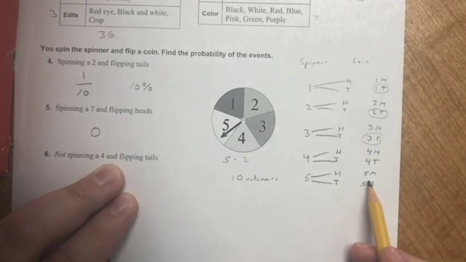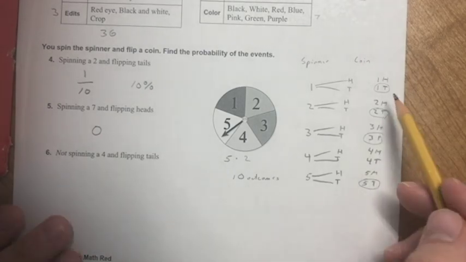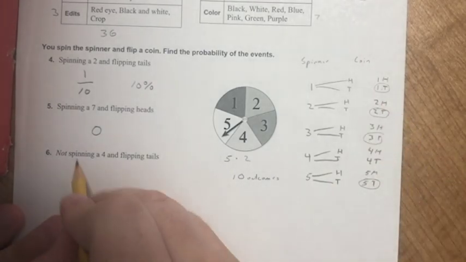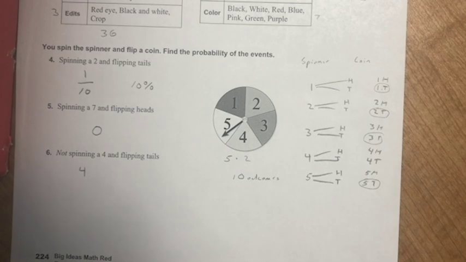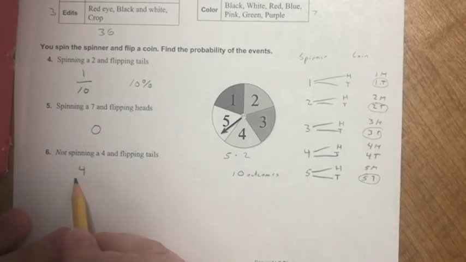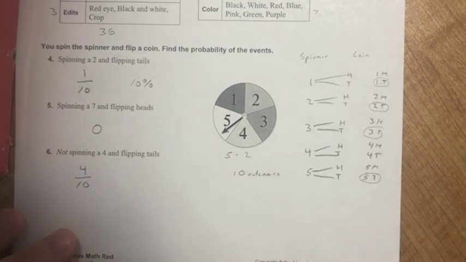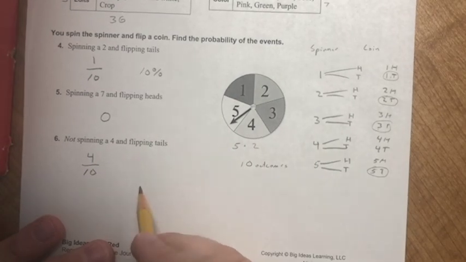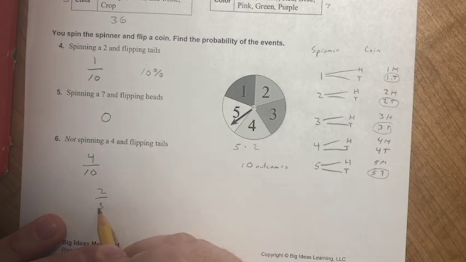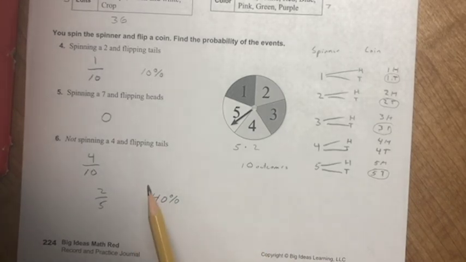And then we can do this one, which is a 5 and a tail. So what do we have? 1, 2, 3, 4 possible ways of not spinning a number 4 and flipping a tail out of 10 possible outcomes. We can reduce this fraction to 2/5, or we could say that this is 40%. So I have a 40% chance of not spinning the number 4 and flipping a tail at the same time.